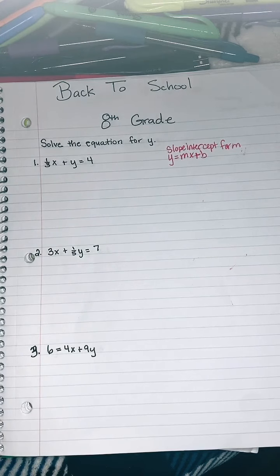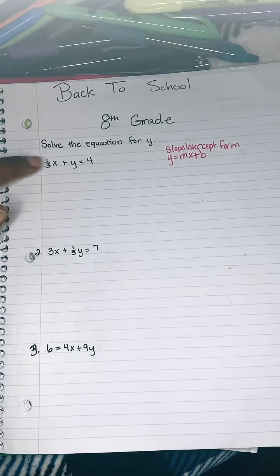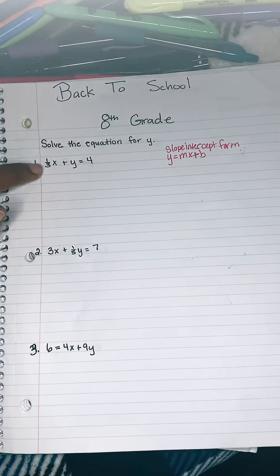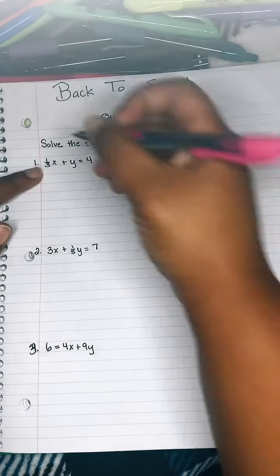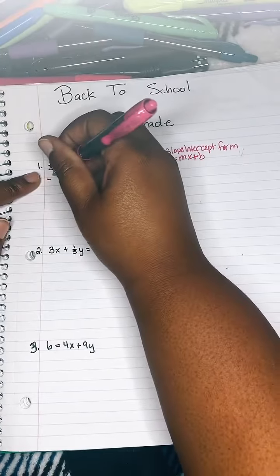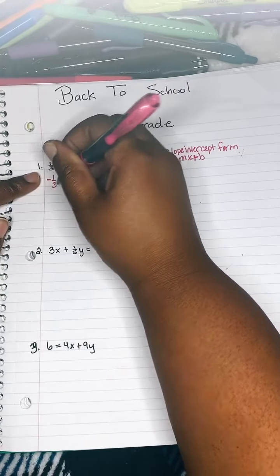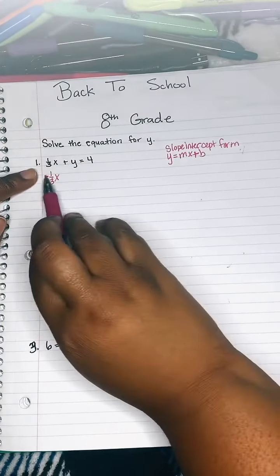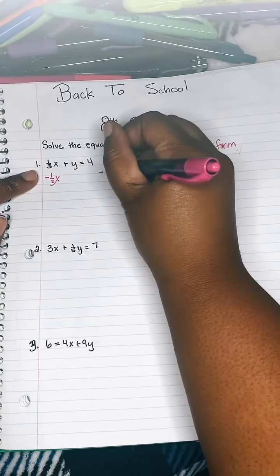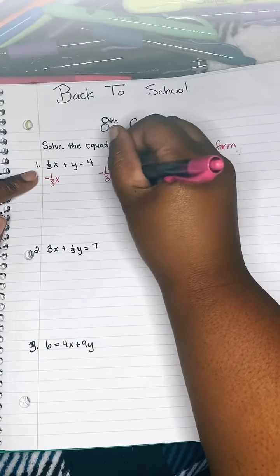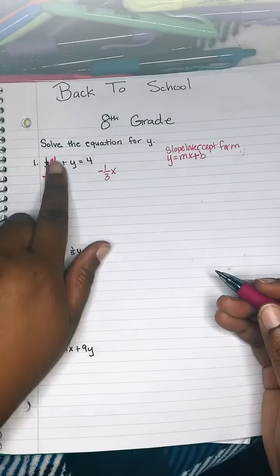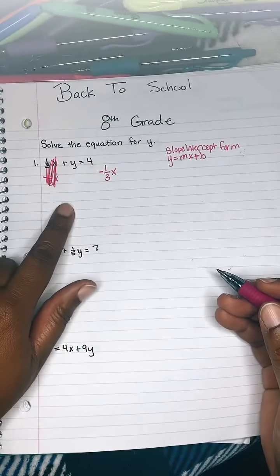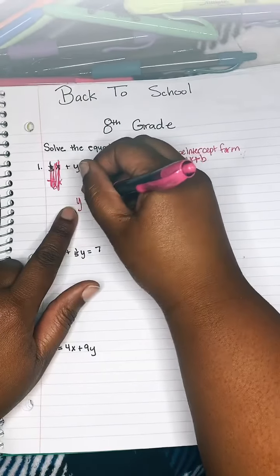This is a positive 1/3 x, so to undo a positive, we have to subtract 1/3 x, and we do that to both sides. Now this cancels, so the only thing left on this side is a y. I'm going to drop that down.